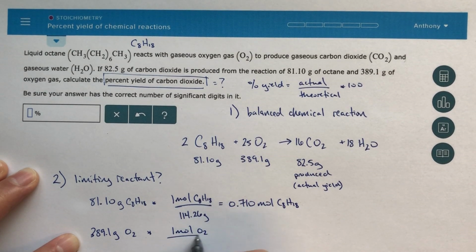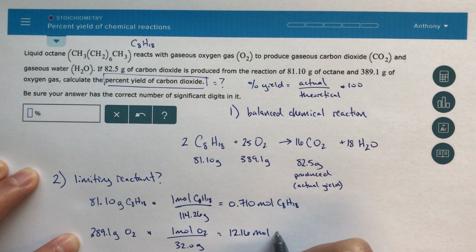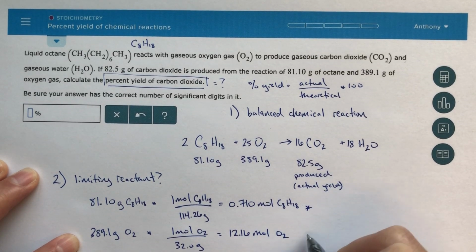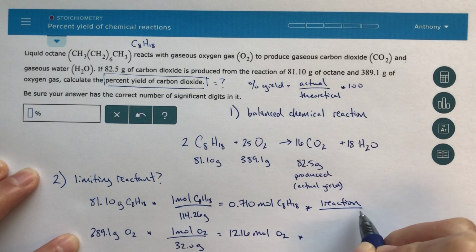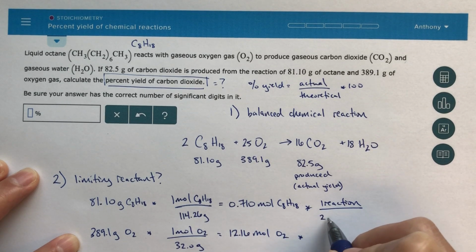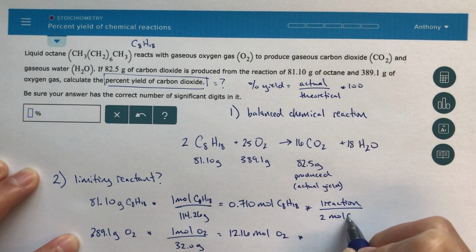But to figure that out, I need to first figure out how many moles of each starting material I have. So then for oxygen, that's 12.16 moles of O2. And then the way that I like to show this limiting reactant is to figure out how many reactions I can do with the given number of moles of my reactants.